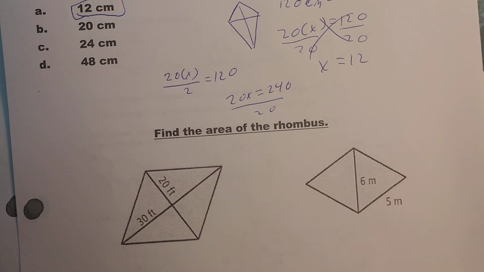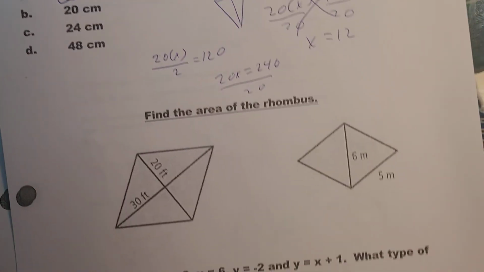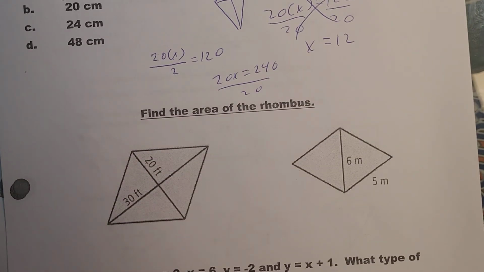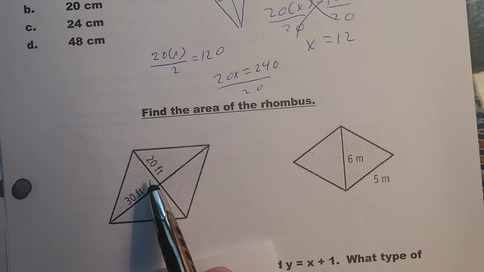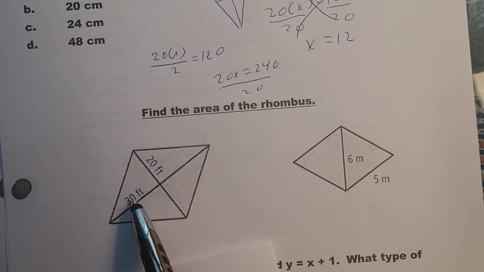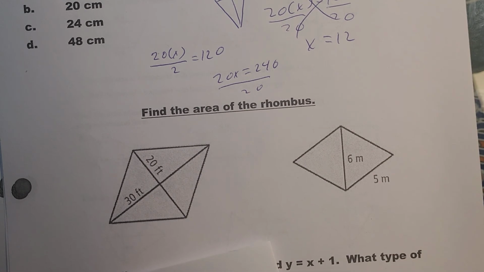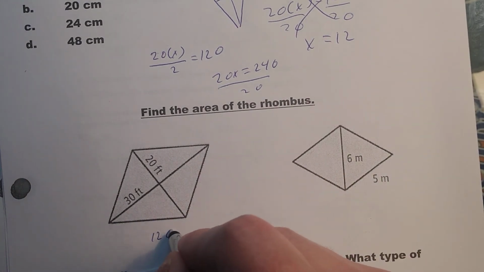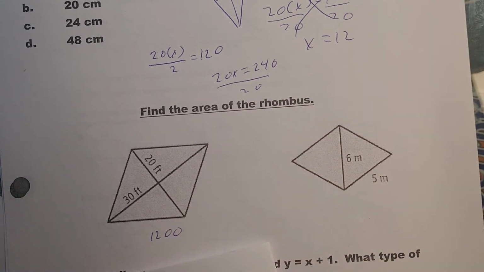Alright, so here's a couple. If you want to try these on your own, you can pause it. I'm just going to give you the answers here in a moment. So, if you paused it and tried it on your own. If this is 20, then you know this is 20, this is 30, that's 30. So it's going to be 60 times 40 divided by 2. So you should have had 1200 for this.